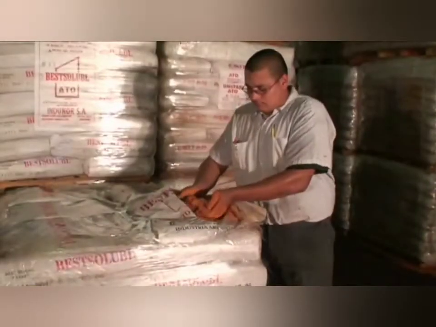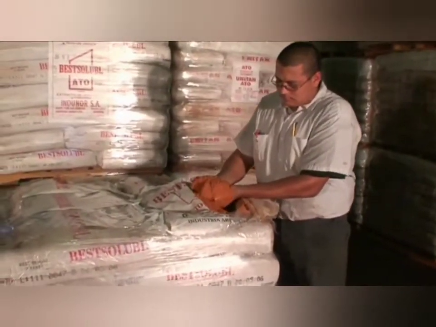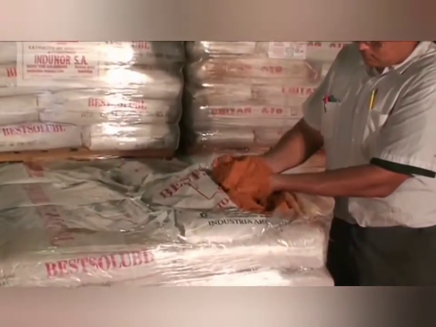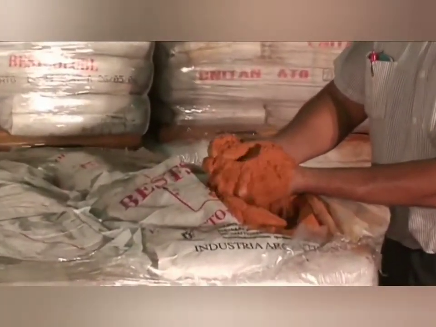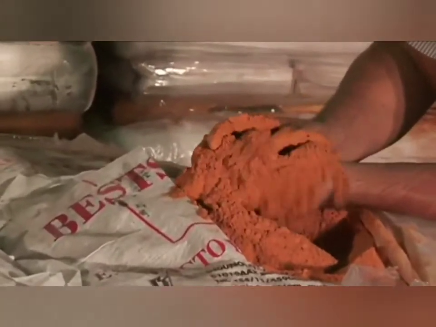This is how the vegetable tanning extract comes to the tannery. It is made from tree bark that is soaked in hot water to extract the tannins, then spray dried just like coffee.